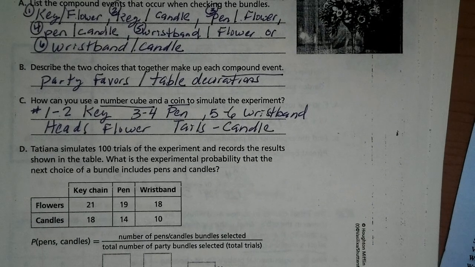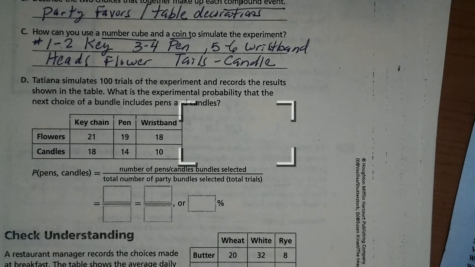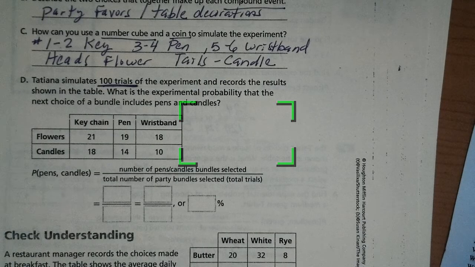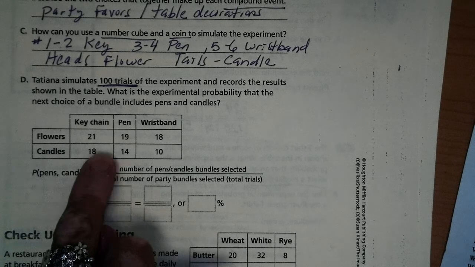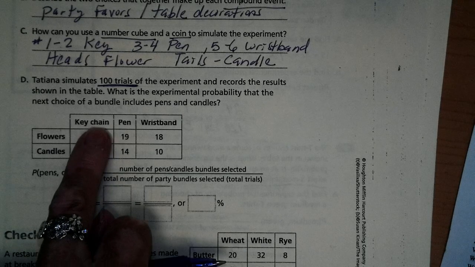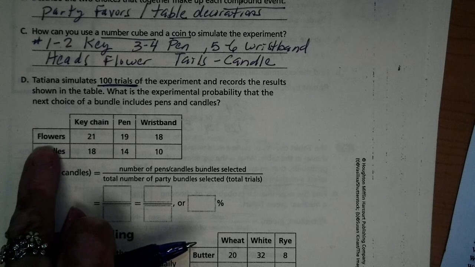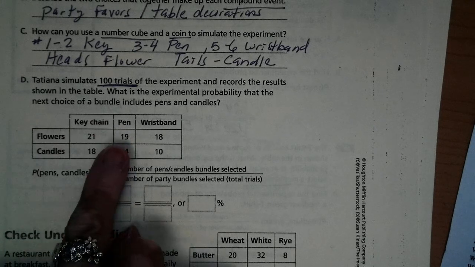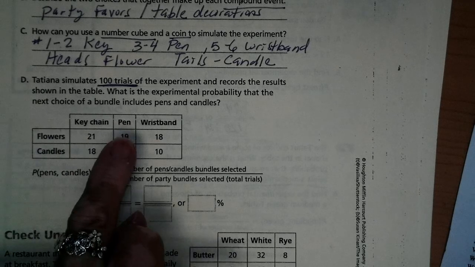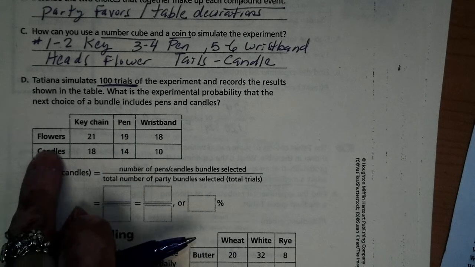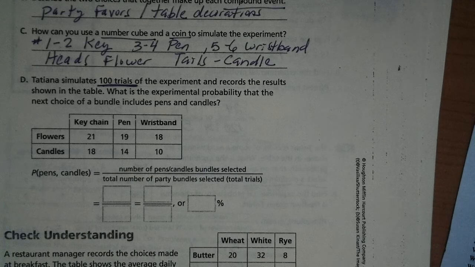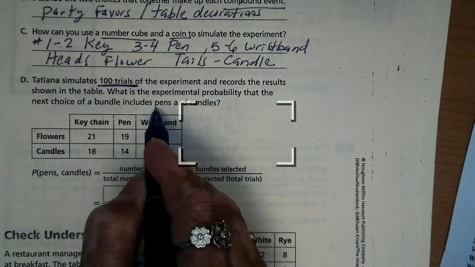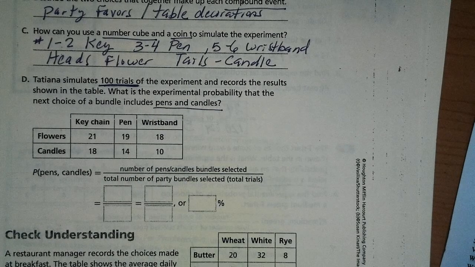All right, so Tatiana did the experiment for us. So they did 100 trials, and this is what they got. So 21 times people got a keychain and a flower. 18 times someone got a keychain and a candle. 19 times was a pen and a flower. 14 was a pen and a candle. So on and so forth. We want to know what is the probability of getting a pen and a candle.